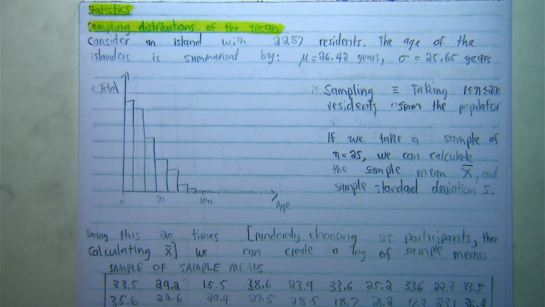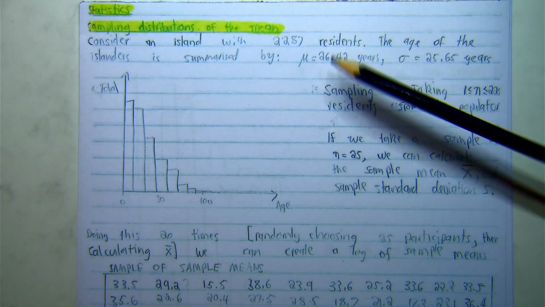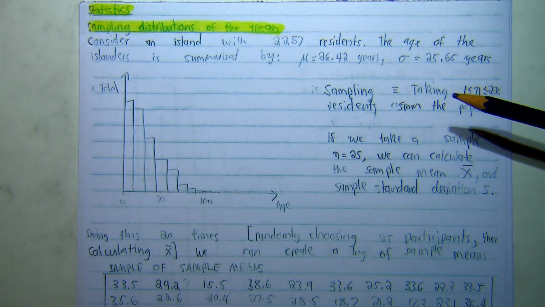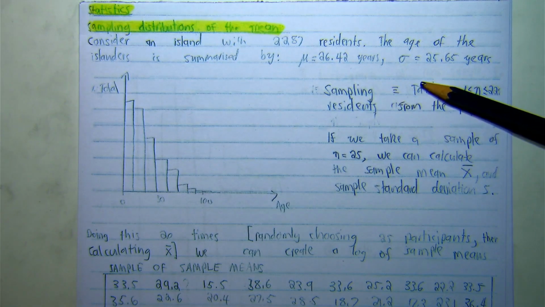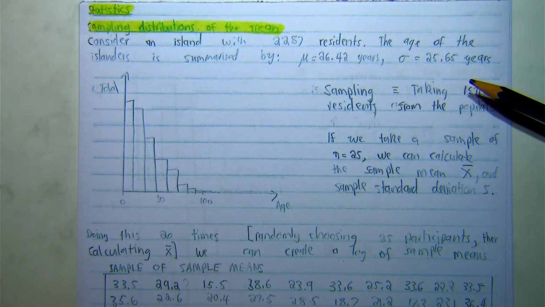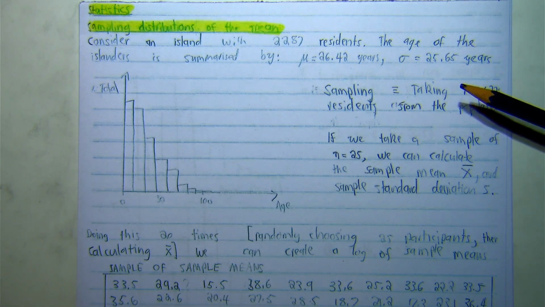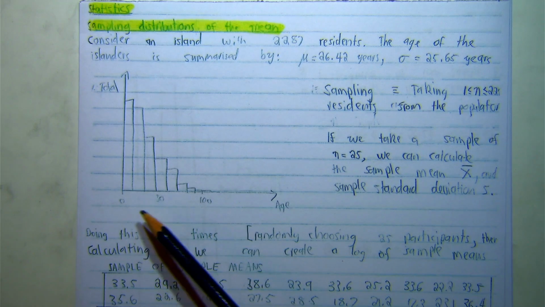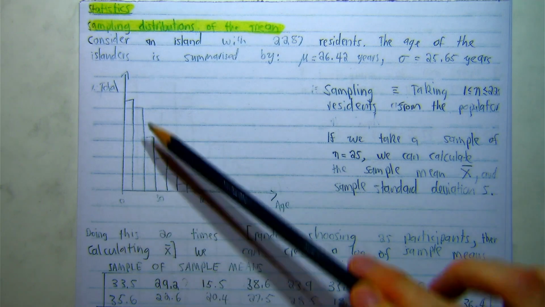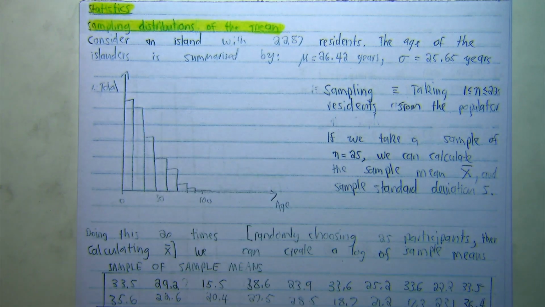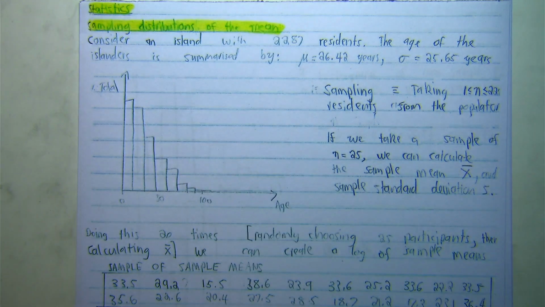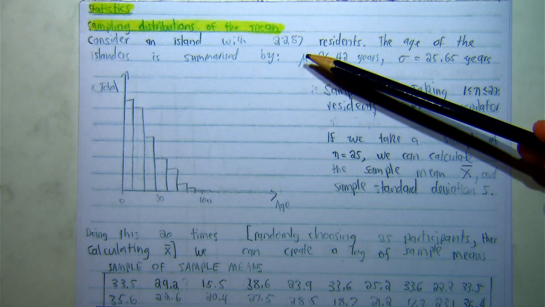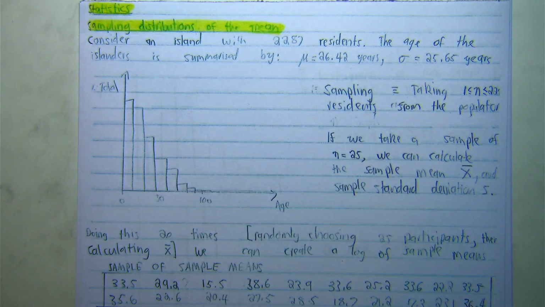So consider an island with 2,287 residents. The age of the islanders is summarized by the mean of them being 26.42 years old and the standard deviation being 25.65 years. And if we were to graph a histogram of the age of the islanders and how many people have that age, it would look a little bit like this. So it's very much right skewed and centered at a young population. And yeah, this is a histogram of these 2,287 residents and their ages.